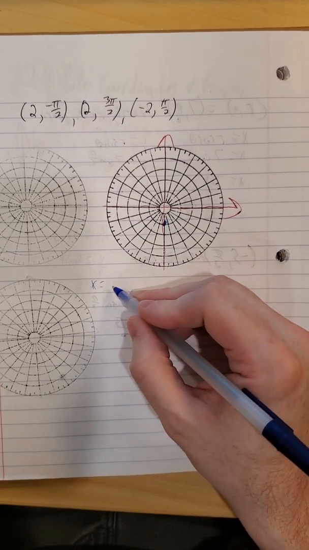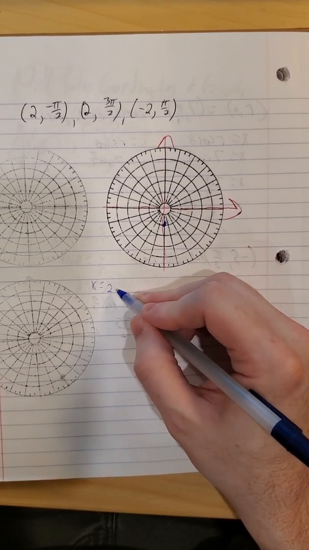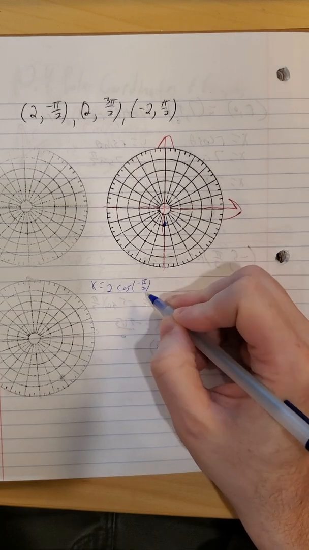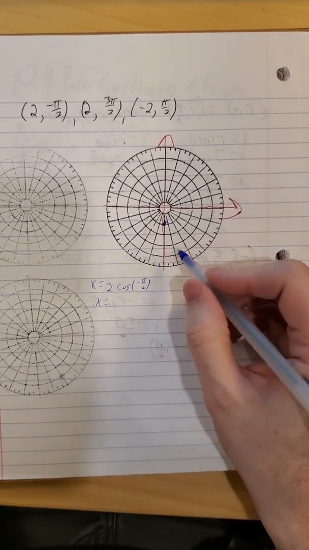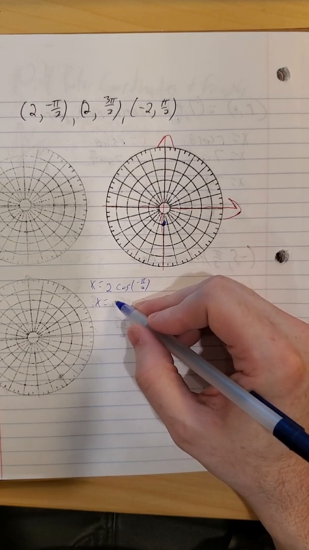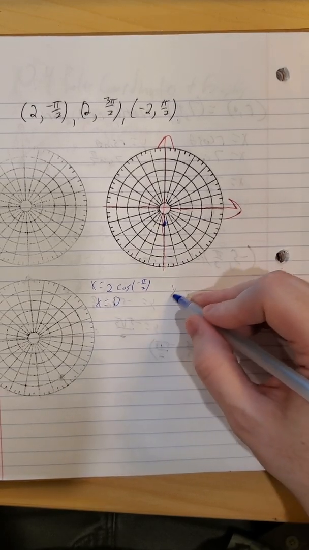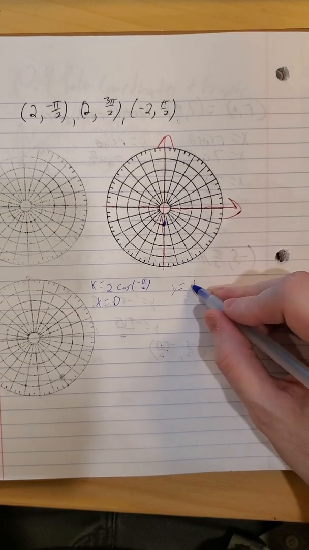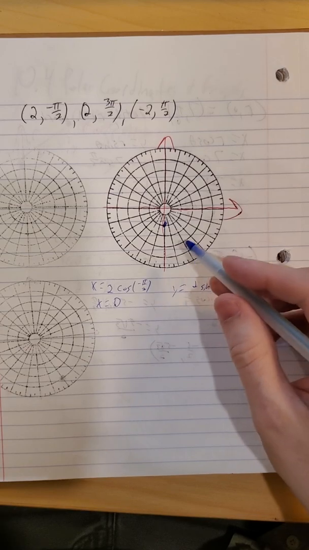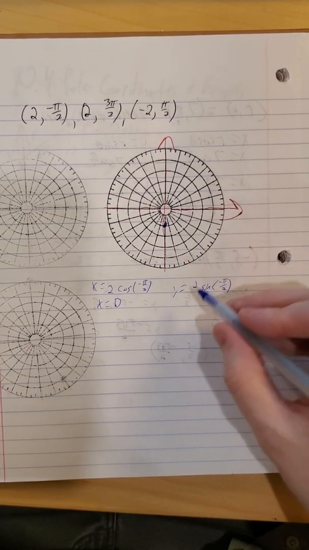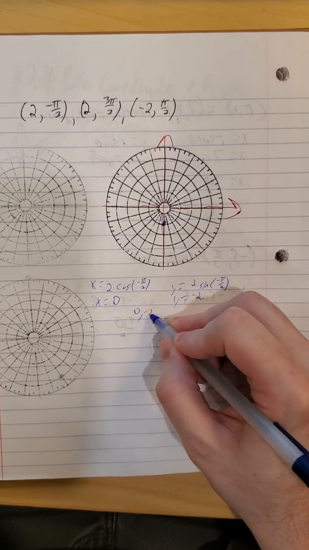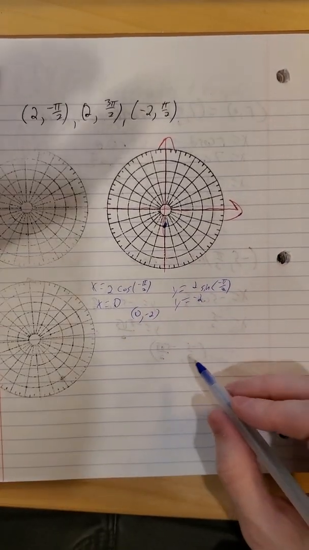So x is 2 cosine of negative pi over 2. Cosine of negative pi over 2, though, is 0. So 2 times 0 is 0. y is 2 sine of negative pi over 2. Sine of negative pi over 2 is negative 1. 2 times negative 1 is negative 2. So 0, negative 2 in rectangular.